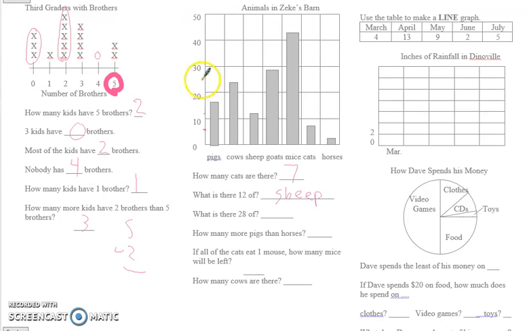What's there 28 of? Well, let's see. There's 20. That would be 25. 28 would be somewhere about there. Yep. Looks like goats.